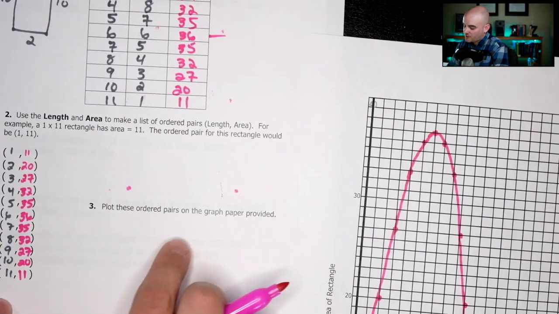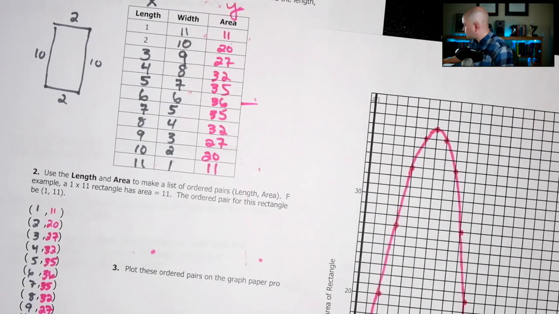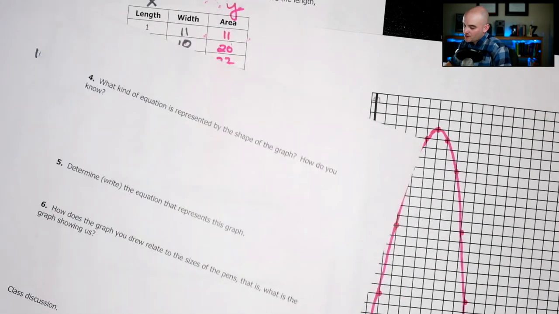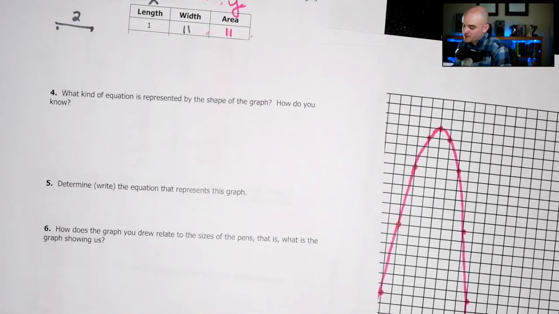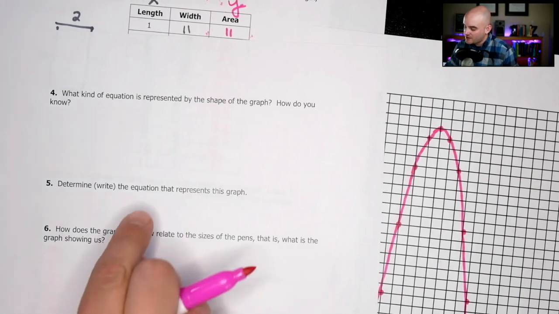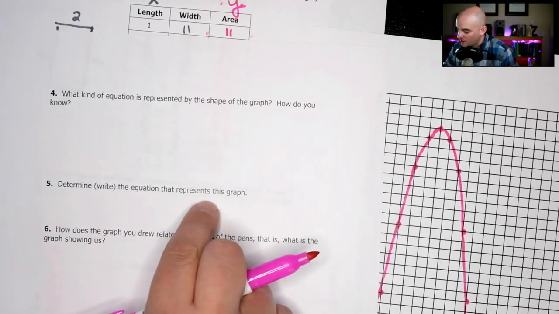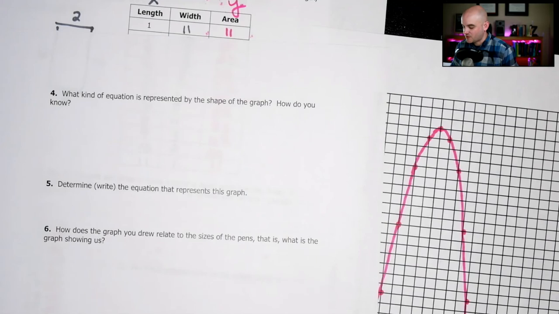So that was number 3. Number 4. It says, what kind of equation is represented by the shape of the graph? Guess what? It's a parabola, right? Or a quadratic equation is what we're going to be looking at. And now it says to determine the equation that represents this graph. So that's what we need to do next. And then how does the graph you draw relate? And we'll worry about number 6 here in a second.